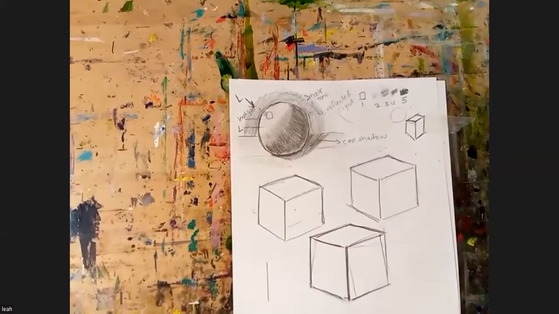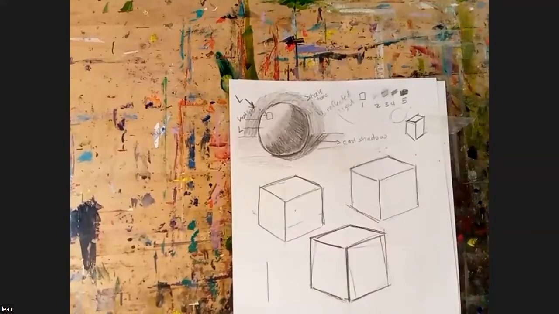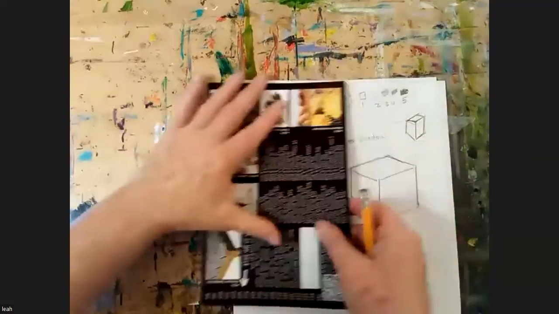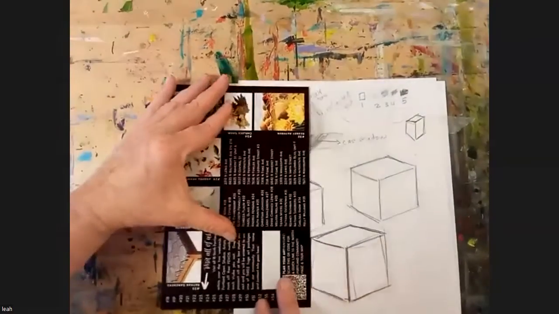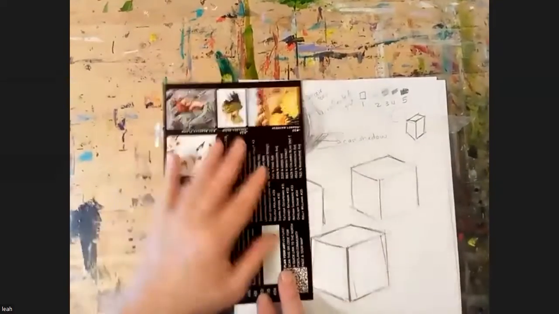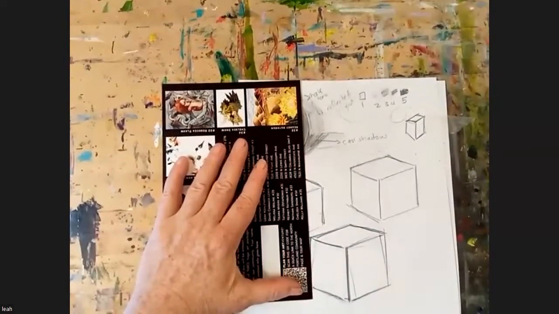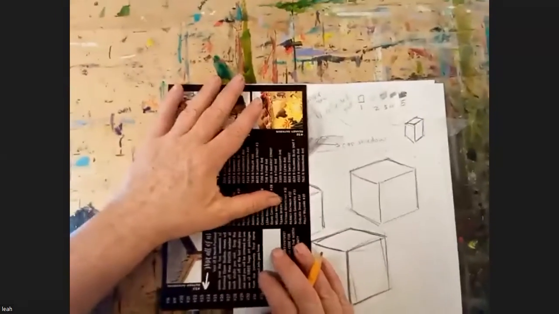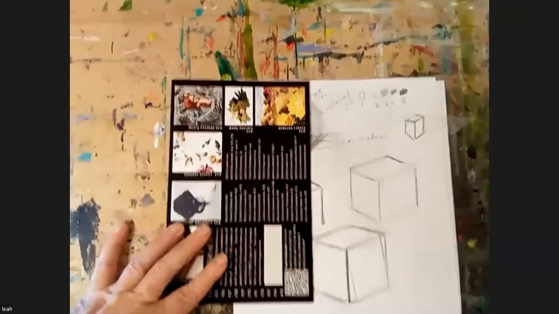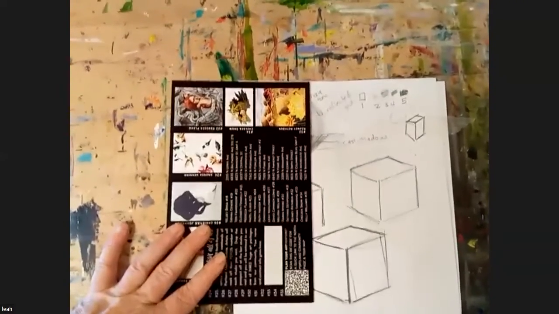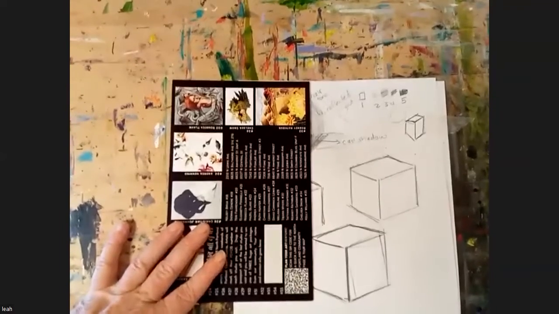Keep practicing, but also maybe stand up so that you're standing right over and looking. Because when you're sitting down and drawing away from you, you can't really see. Let me show you.